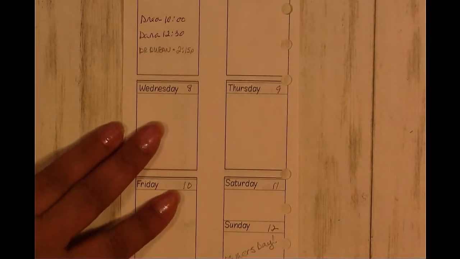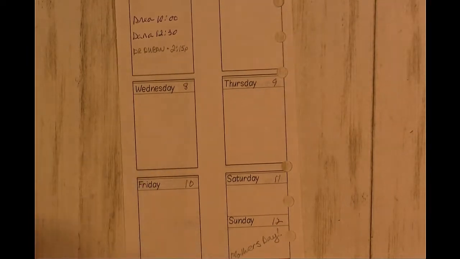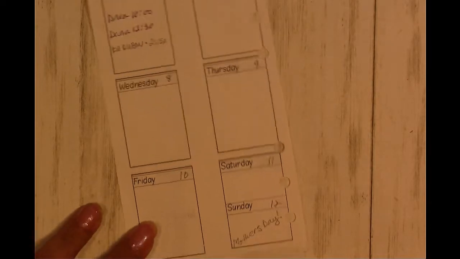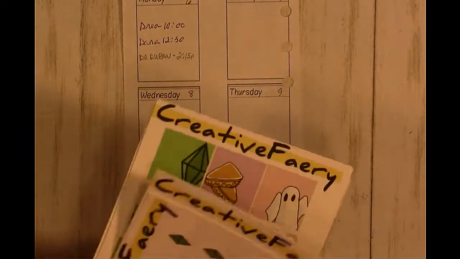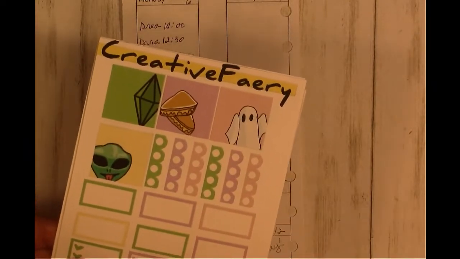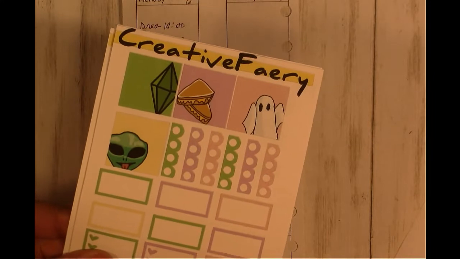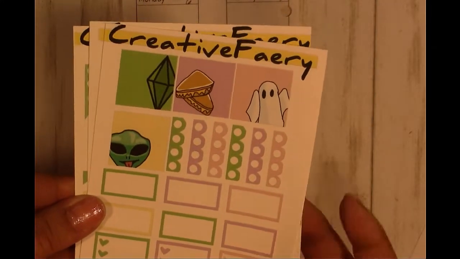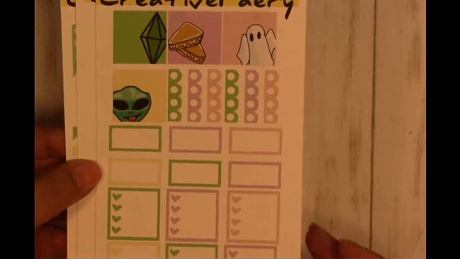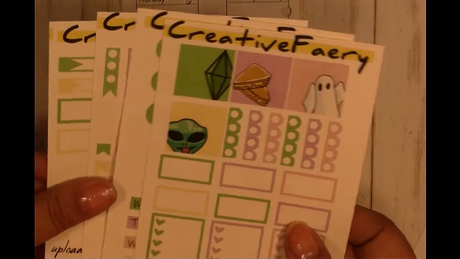Alright, this is the week we're working on, which is May 6th through the 12th. Of course, the 12th is Mother's Day, so we don't want to forget about that. What are we working with this time, Dre? Simlish, which is a Sims-related kit. Sims is a game, for those who don't know, and Simlish is their language, the Sims language.